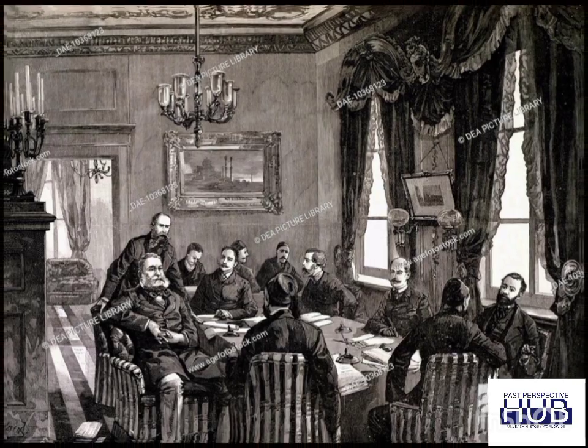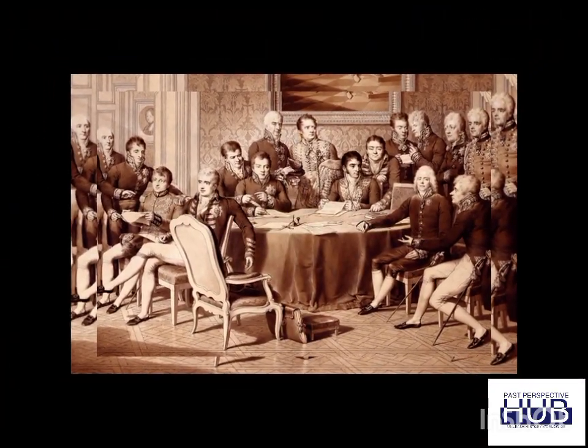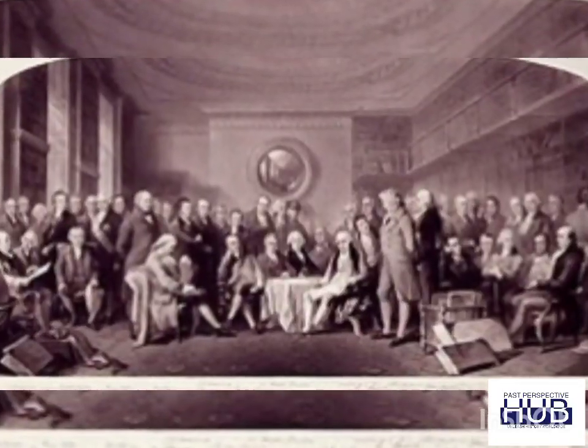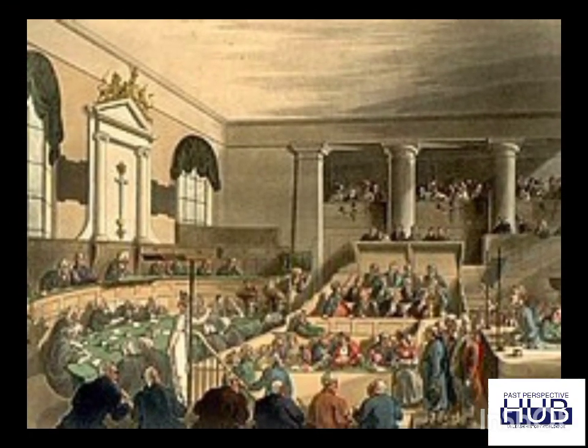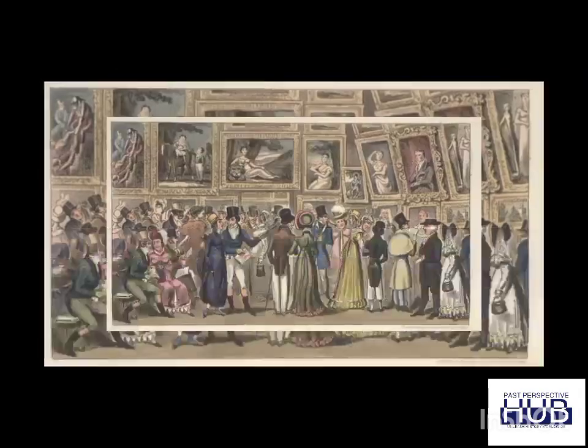3. The Jacobite threat. The Jacobite uprisings, fueled by supporters of the exiled Stuart claimants, posed a recurrent challenge during the early Hanoverian reigns. The Battle of Culloden in 1746 marked the end of significant Jacobite resistance, solidifying Hanoverian rule.